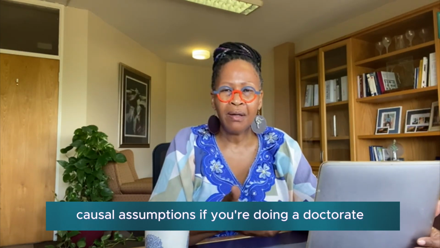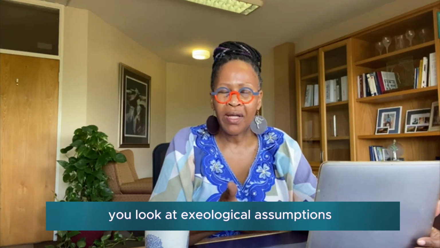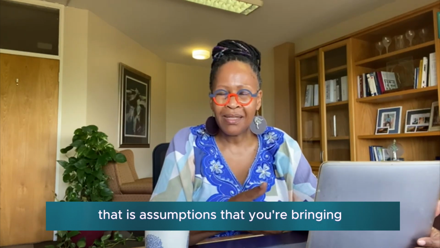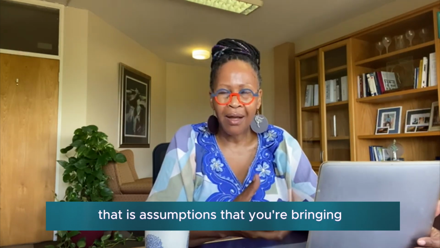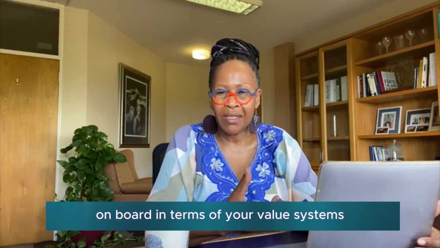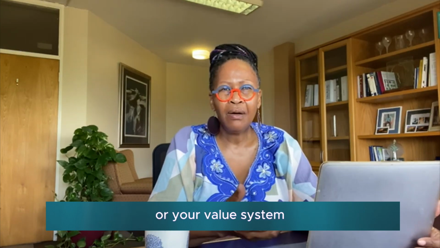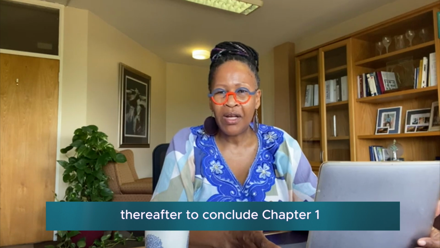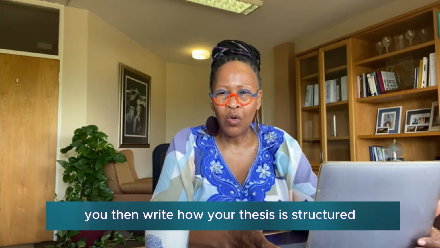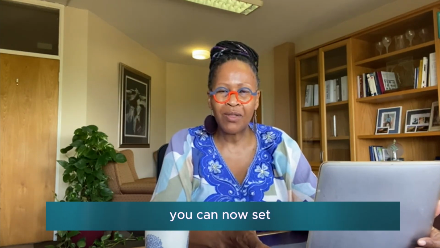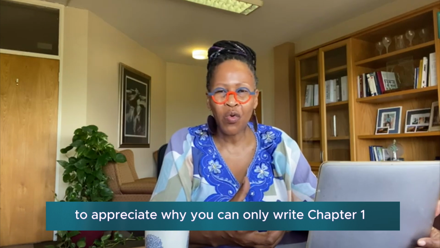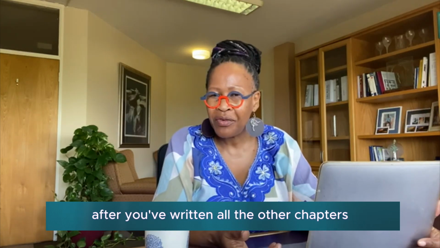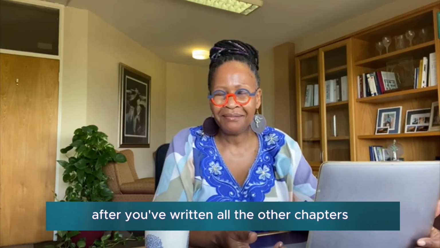If you're doing a doctorate, you look at axiological assumptions, that is, assumptions that you're bringing on board in terms of your value system. Thereafter, to conclude chapter 1, you then write how your thesis is structured. You can now start to appreciate why you can only write chapter 1 after you've written all the other chapters.